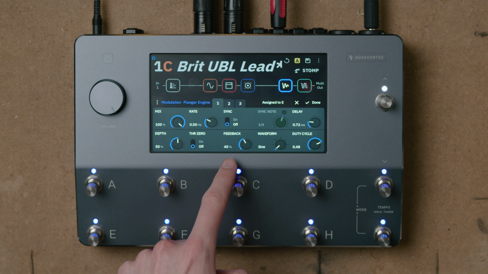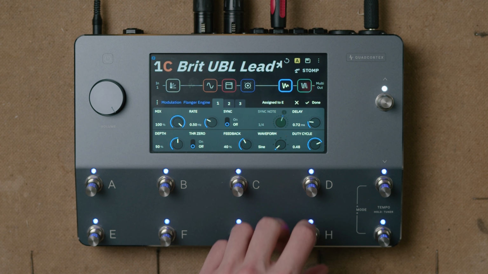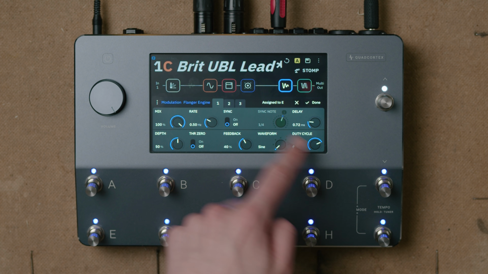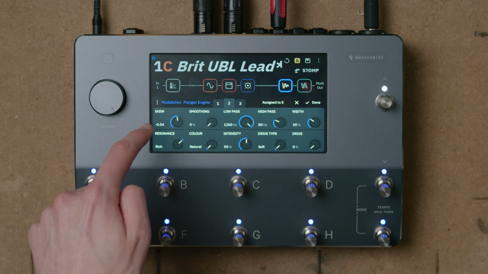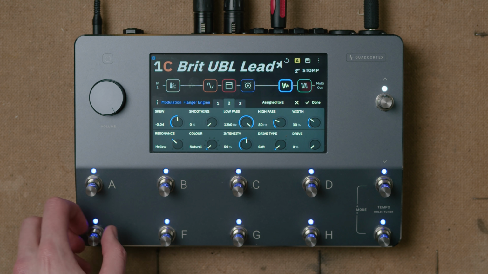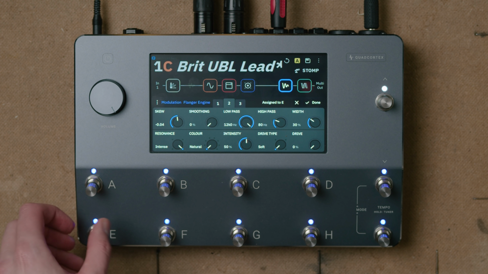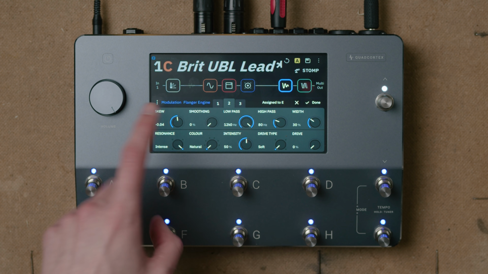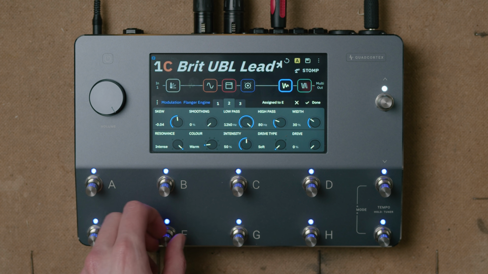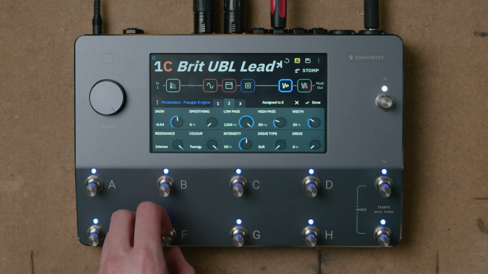There's a feedback control, as well as a waveform. You can choose all the usual waveforms that you may want to have with your flanger. You've got delay as well as duty cycle, and then on page 2, you've also got a skew parameter. You've got a resonance control from full, hollow, rich, and intense. And then moving on, you've got smoothing at the top, and then a color dial from natural, warm, dark, bright, sparkle, dusty, spiky, all the way to twangy as well.